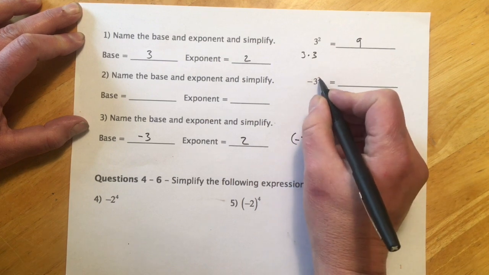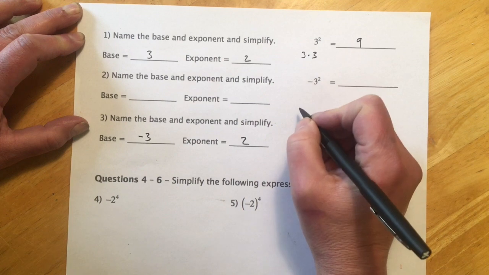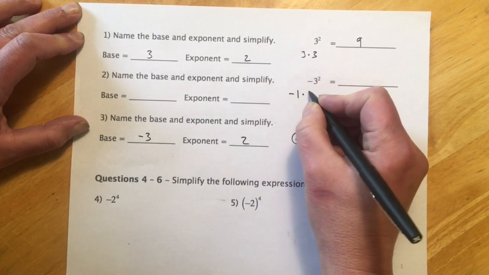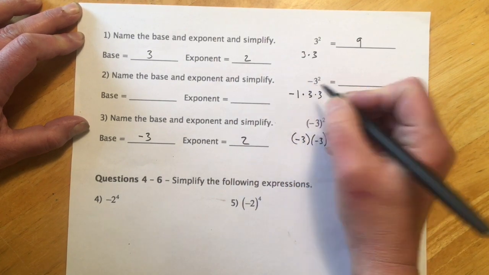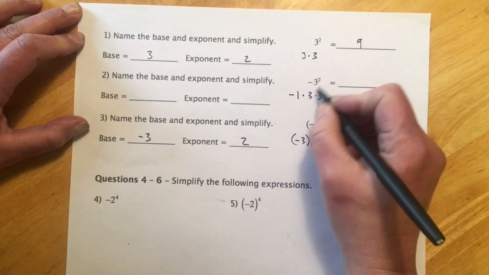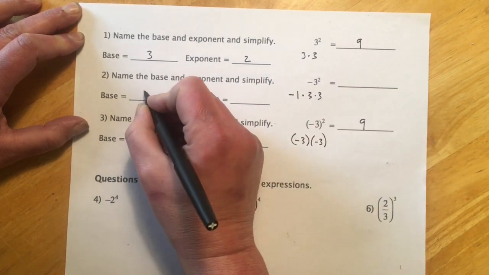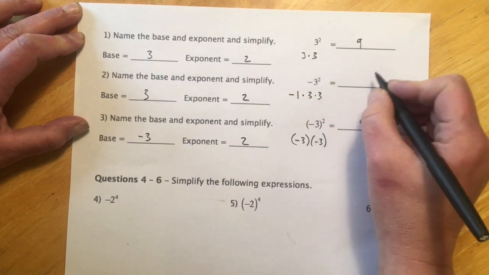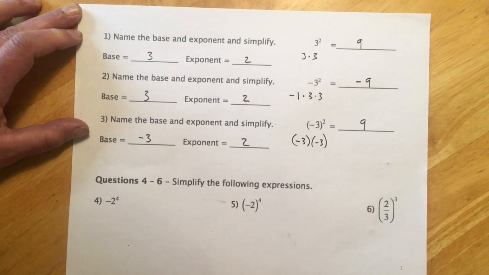Up here though, the negative isn't affected by the square. This is the same thing as -1 times 3 times 3. So there's like a little invisible -1 there, and because of PEMDAS, exponents before multiplying, we multiply the 3's first and then change the sign. So this one, the base is actually +3, and the exponent is still 2, but this time it's -9 because the negative wasn't affected by the square.